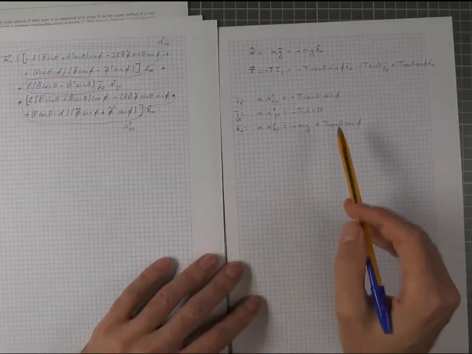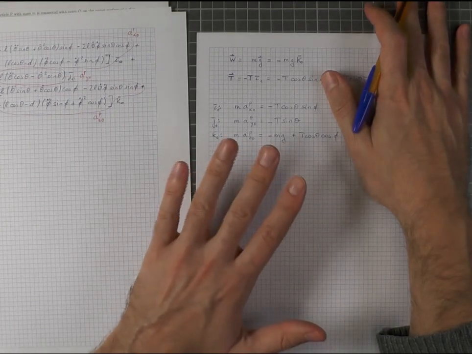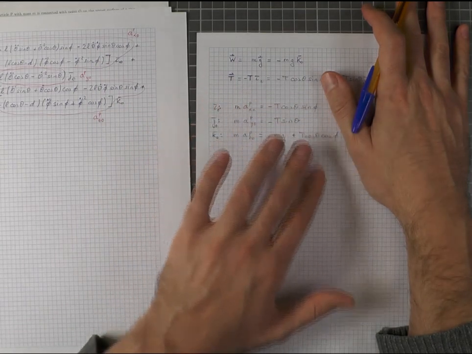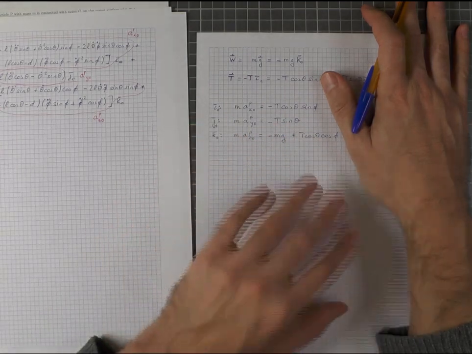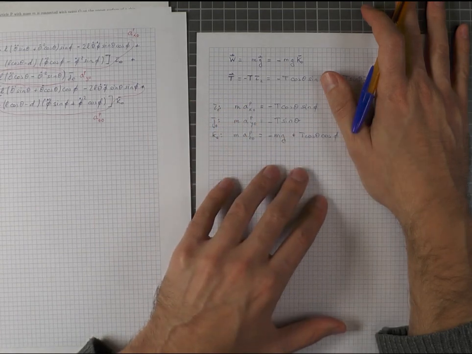And now we can find the linear combination that we want. So once we have these equations, okay, what we can do is, as I said, we can multiply them by something and then add them together. What we want is that those linear combinations are such that the tension doesn't appear, okay?